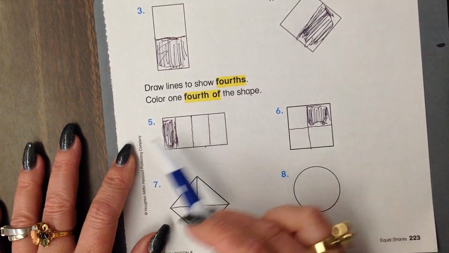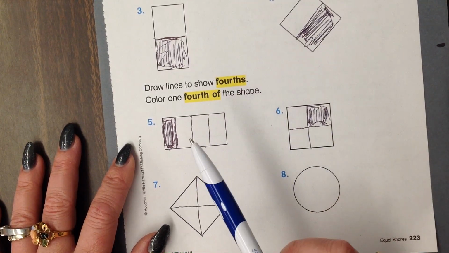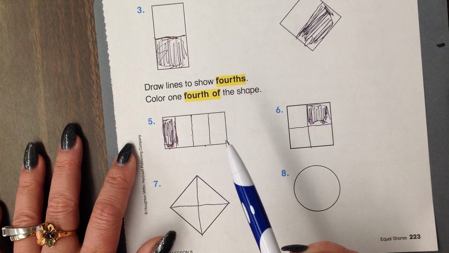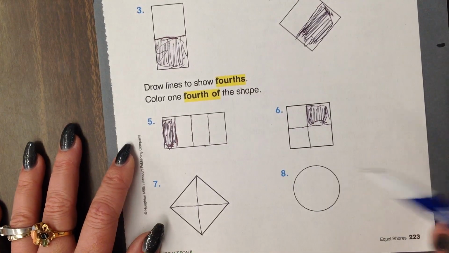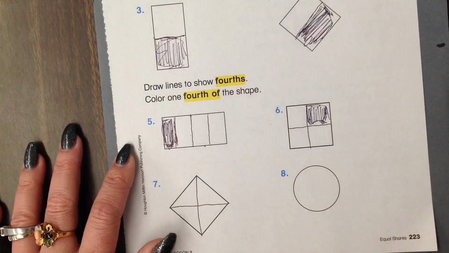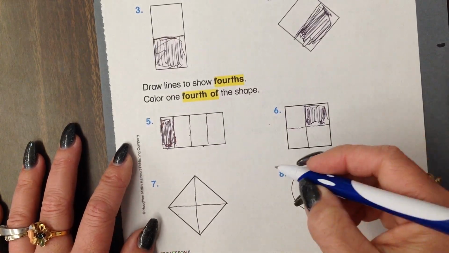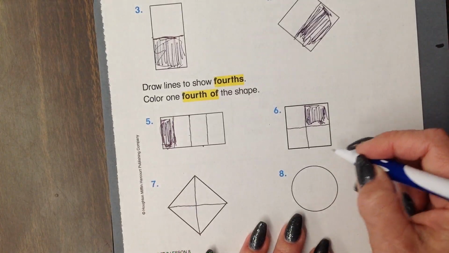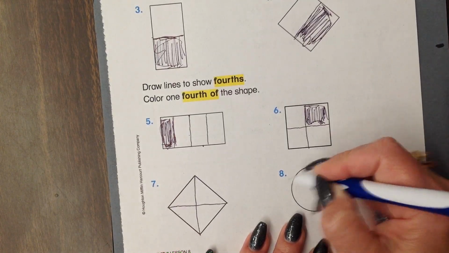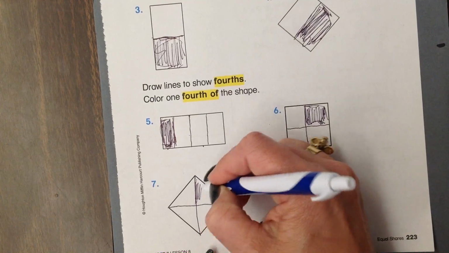If it was a rectangle, you could still make them all the same, but it would be difficult to do. Okay, so these ones are easy to be able to make the same shape. All right, so let's look over here at this circle. What way can we do it? Well, again, remember to do over here. Sorry, let's go back over here. Let's color in one of the fourths.